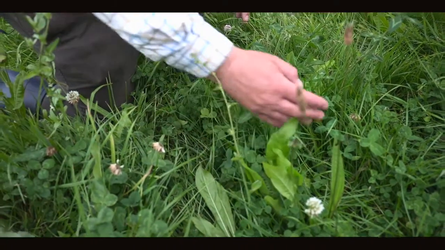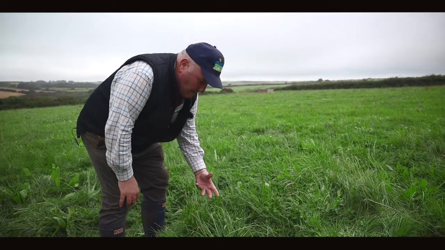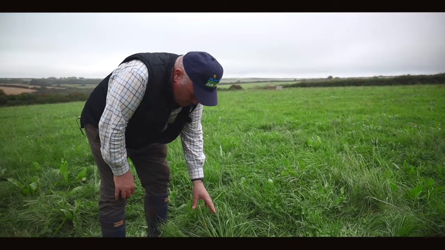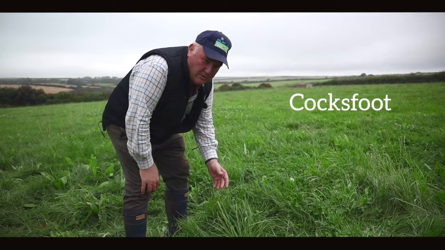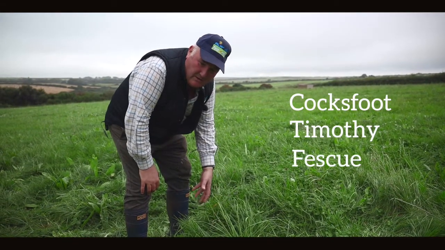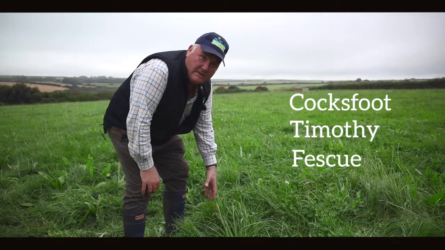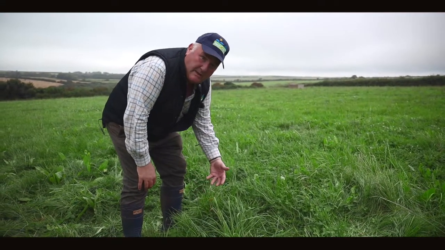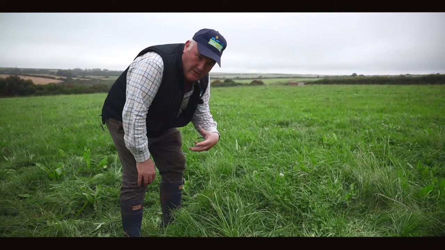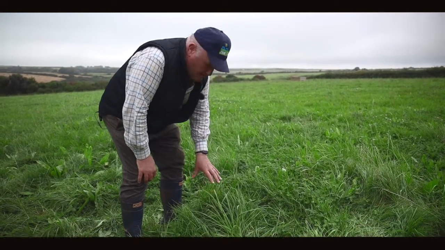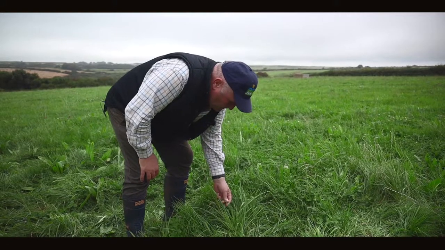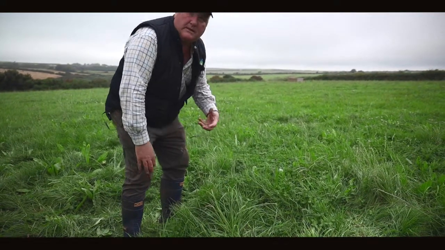I don't think different types of grasses should be overlooked either, and therefore the new varieties of cocksfoot, but also incorporating timothy and fescues, can also give that diversity, in the same way as it can with broadleaves. You can get different root structures and different root depths, and therefore it's equally important to incorporate different species of grass as well.